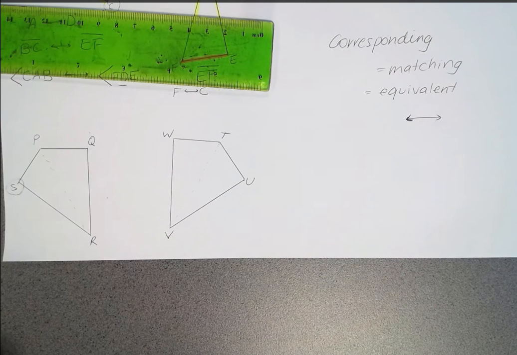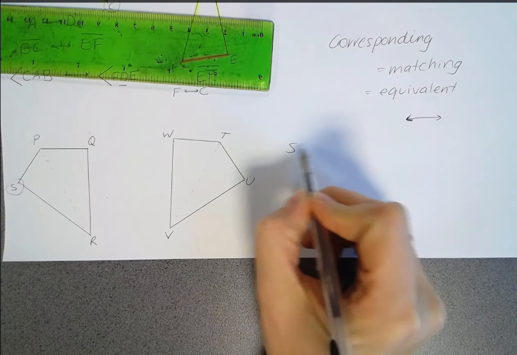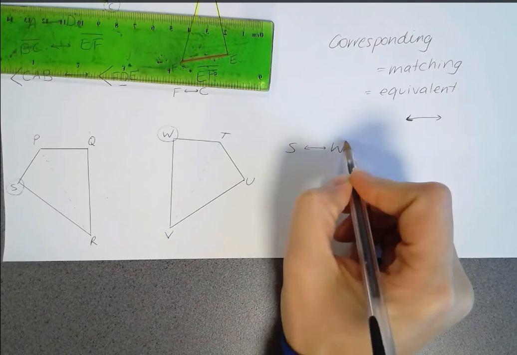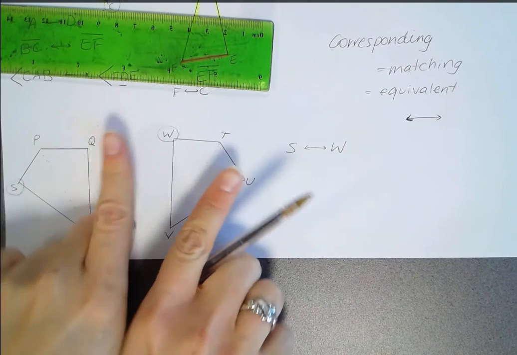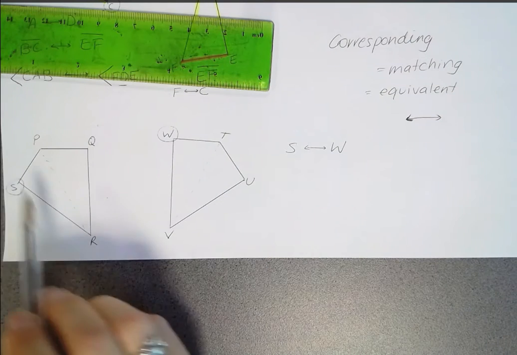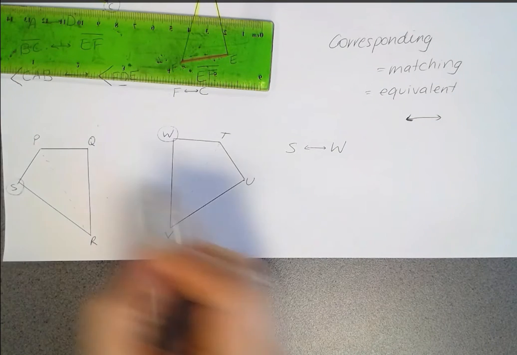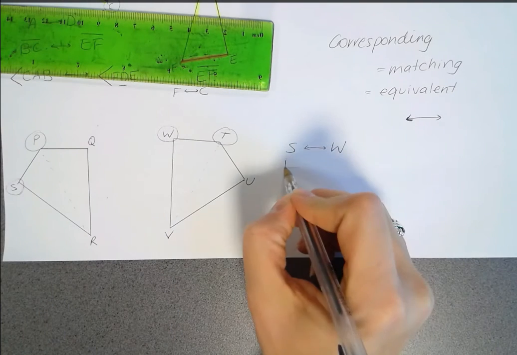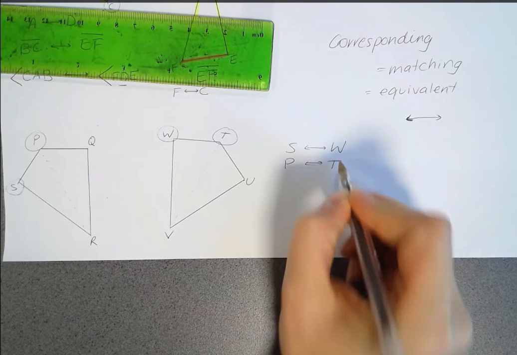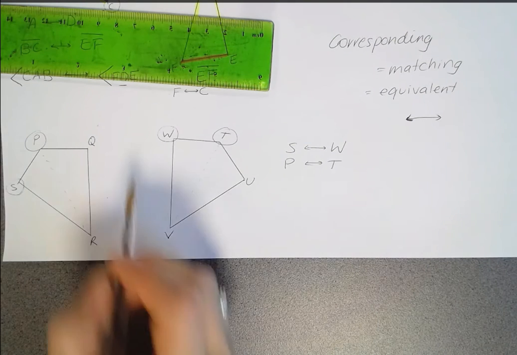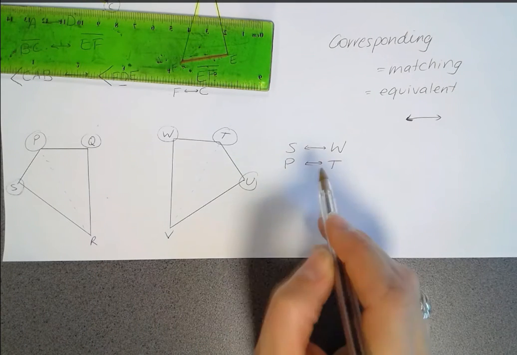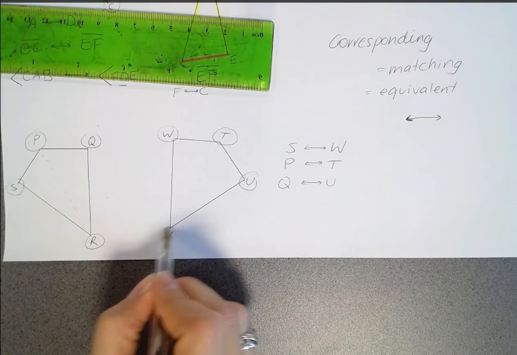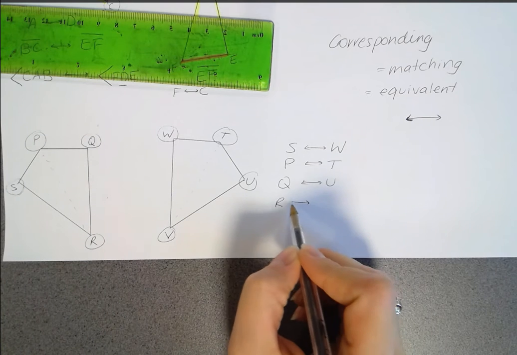We start with S, so I'm going to say S corresponds to W, because if I tipped this shape over like that, it would sit over the top perfectly. This just leaves us with P and T, so P corresponds to T. We've got Q corresponds to U, and we are left with R corresponds to V.